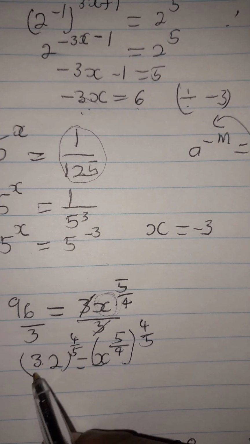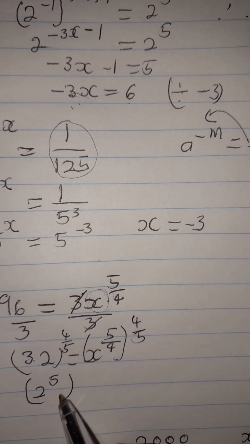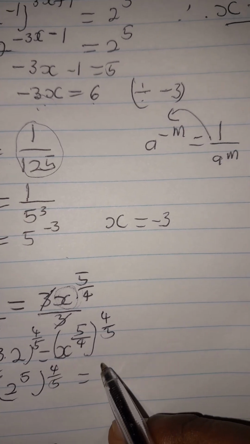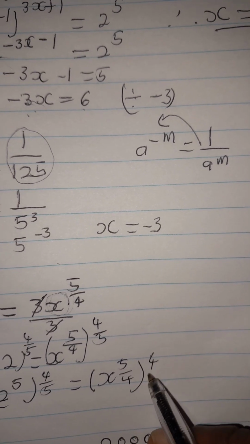What we could do is to change 32 into exponential form, just 2 to the power of 5. So remember that we have 4 to the power of 5 on this side. Similarly, x to the power of 5 over 4. So that's 4 over 5.